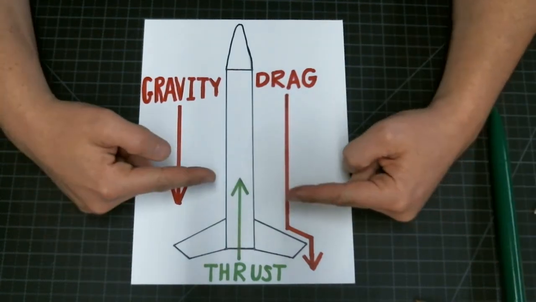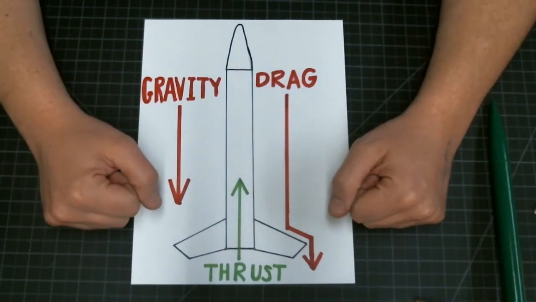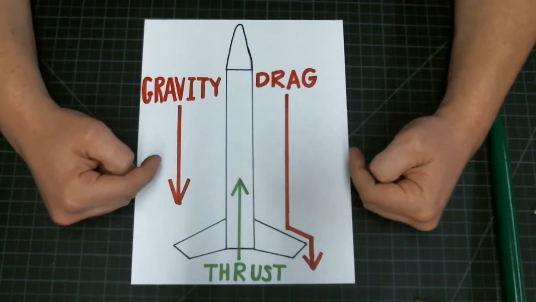So let's keep these 3 forces in mind as we go through the next few steps of our rocket build, and we'll reference back to this drawing now and then.